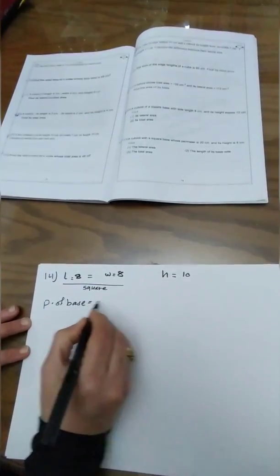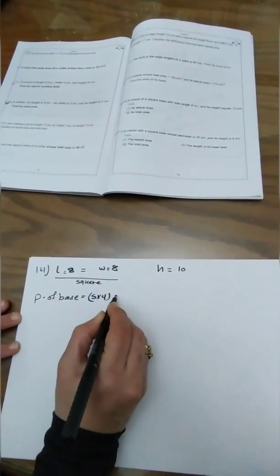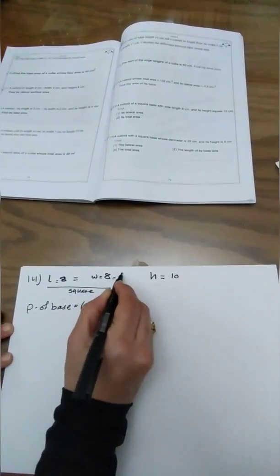So to find first, as we see, the perimeter of base will be the perimeter of a square, which is side times 4. It is the same side, okay? I just want to make it clear.